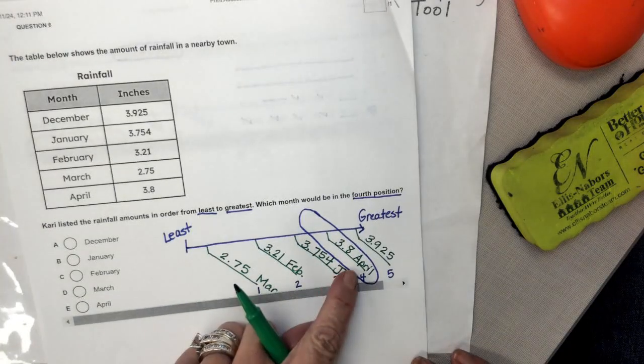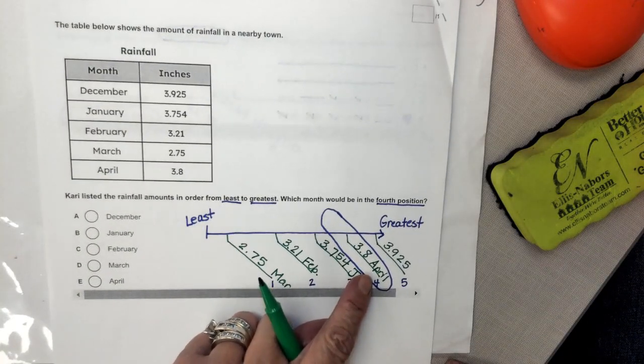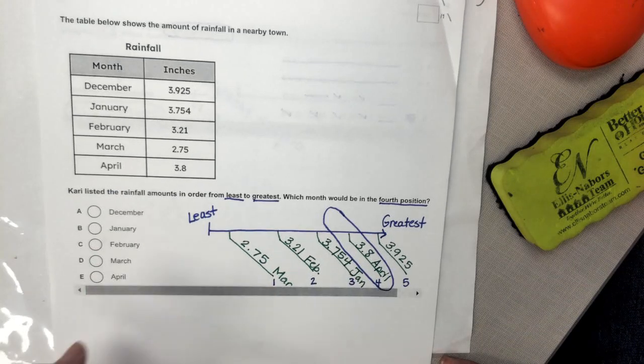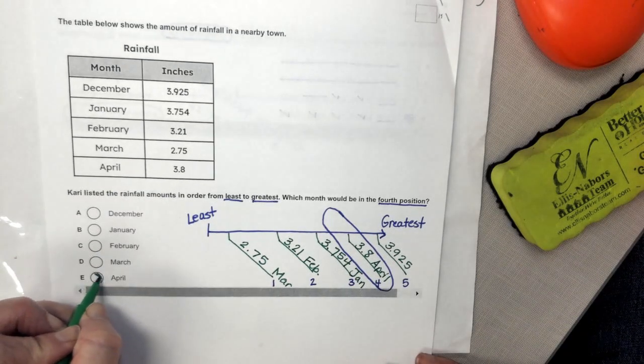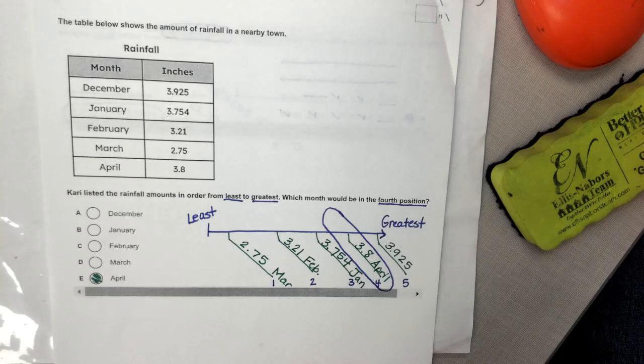So the great thing about already having it circled is I already know what the answer is. Which one is in the 4th position? That would be April. So I'm going to go ahead and bubble that, and hopefully we agree.